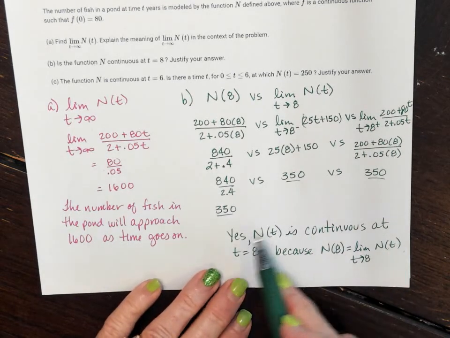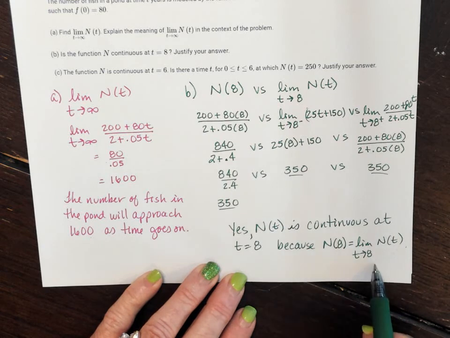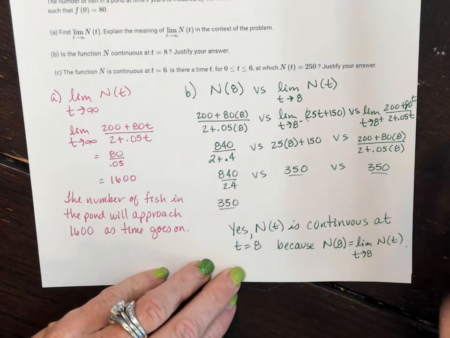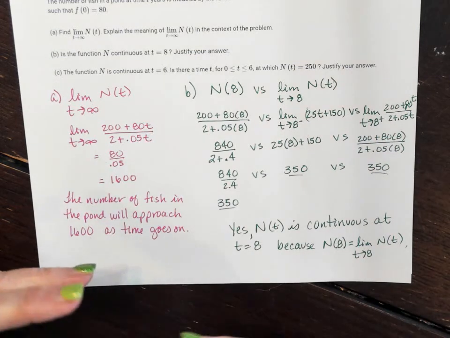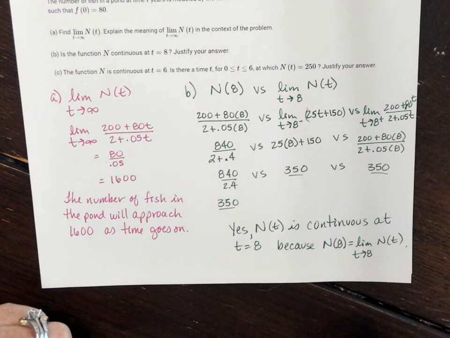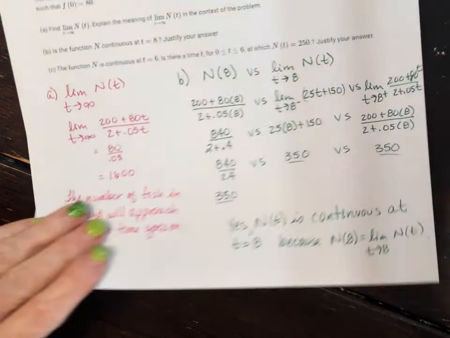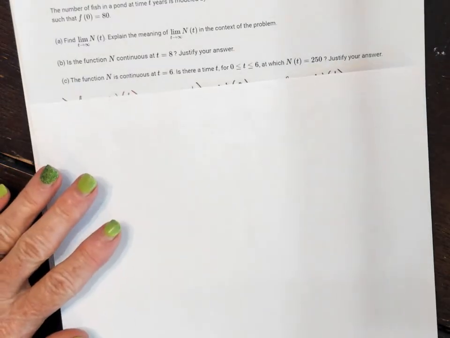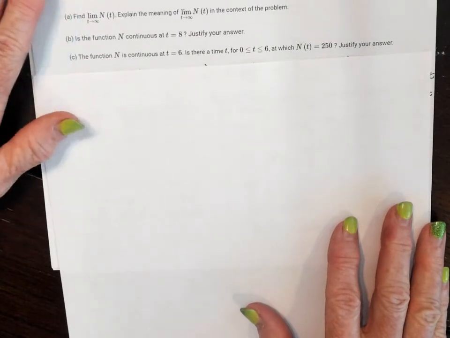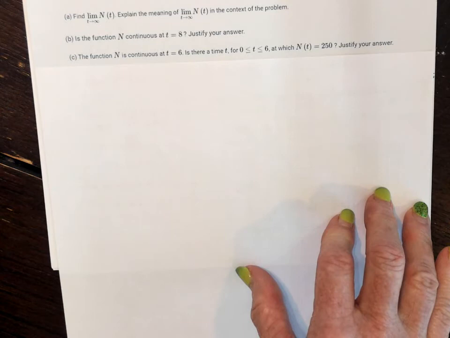This last bit in here is important because it's tying everything together and it's cleaning up your work, so that if the person who's reading your work doesn't know why you did it, you've just tied it all together for them. Okay, I am out of space here, so I'm going to go on to another sheet of paper for part C. If I turn that too fast, feel free to pause the video and go back and get that all down.